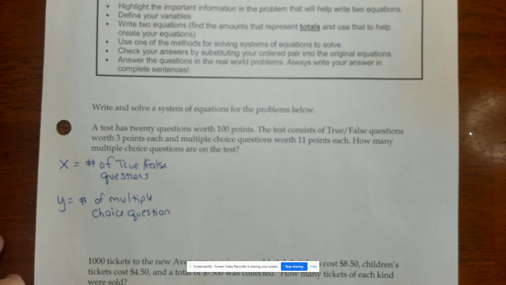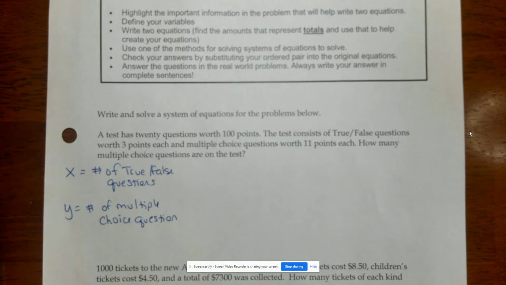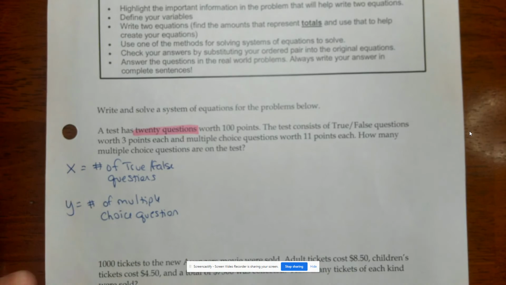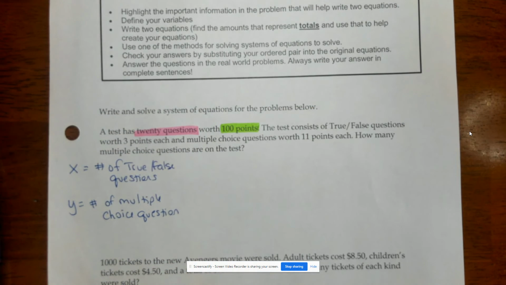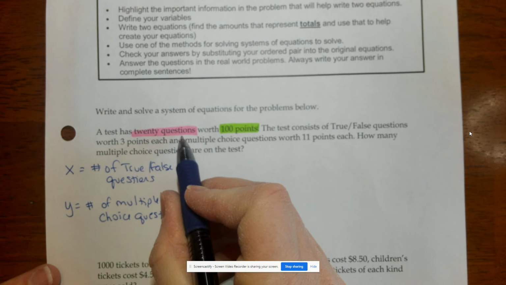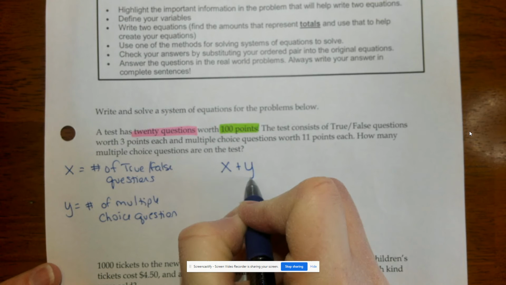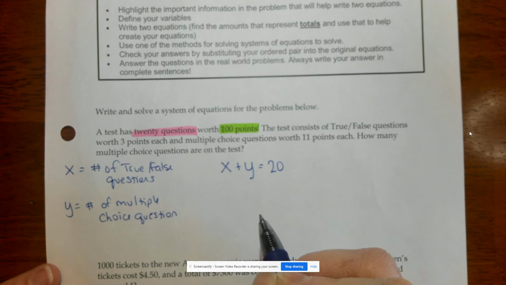Now, remember we said in the introduction piece here, look for your totals. So I'm going to have to write one equation that has to do with the fact that there's 20 questions, and one that has to do with the 100 points. If you can find your 2 totals, that's the easiest way to split up the 2 equations. So first of all, there's 20 questions. So x, the number of true-false, plus y, the number of multiple choice, that's going to add up to 20 total questions. So that one's not too bad.